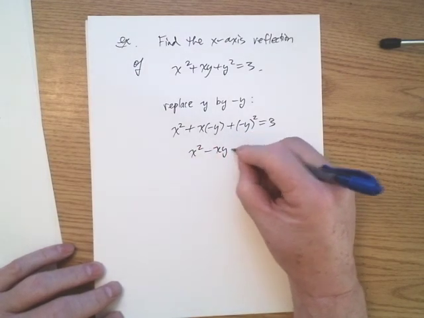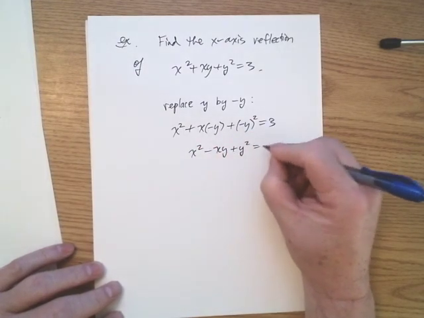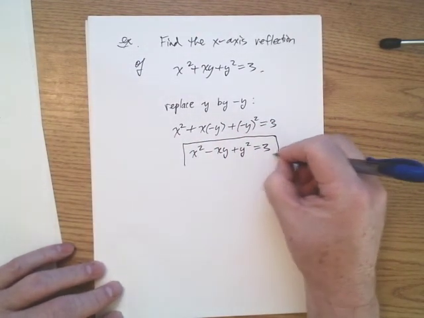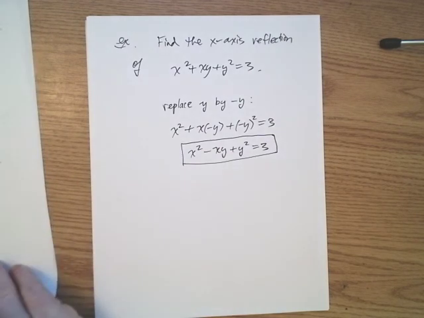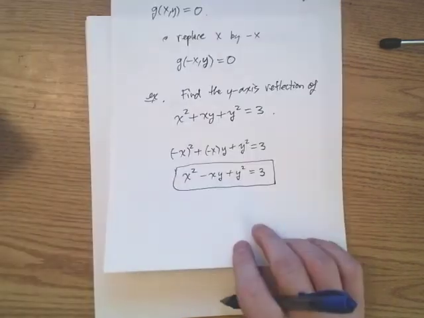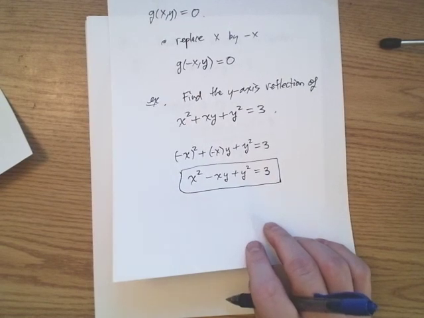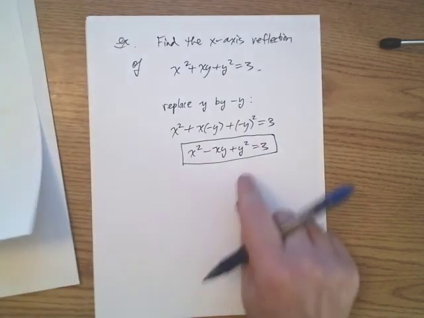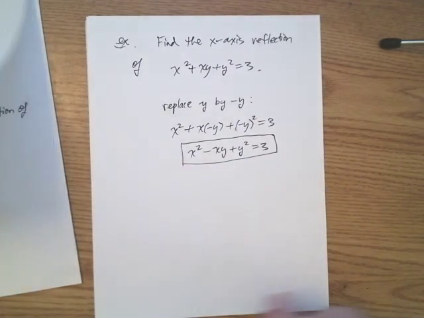Once again, we want to simplify our answer. That's ugly there. Get rid of those parentheses. You guys might notice here, it's exactly the same answer I had to the previous problem, didn't it? So this means what?